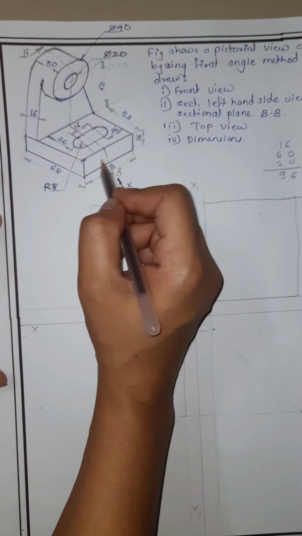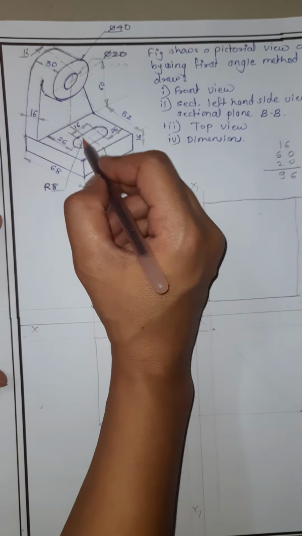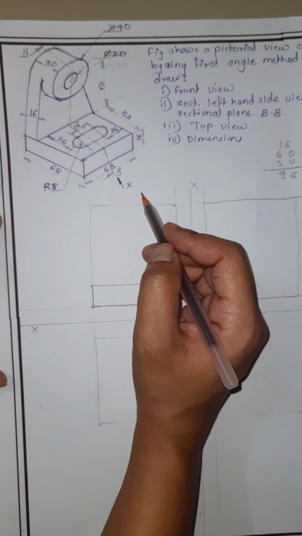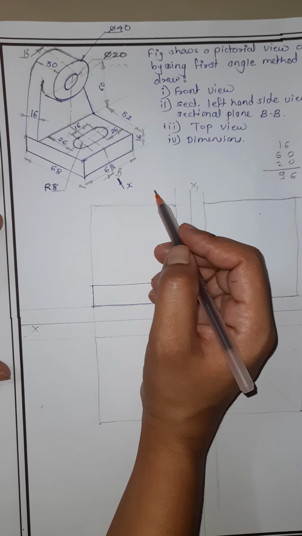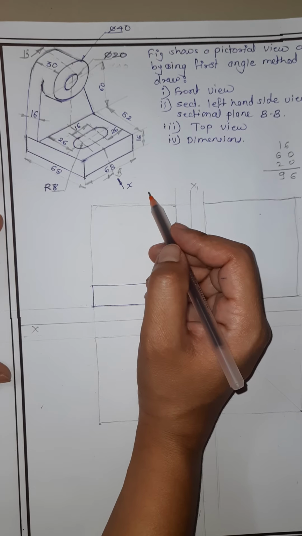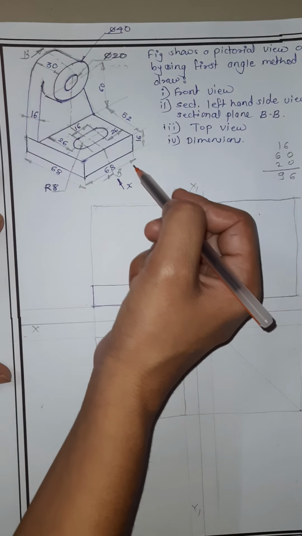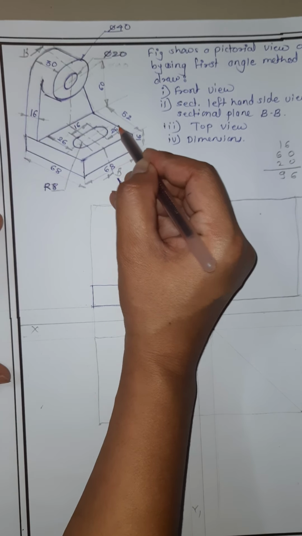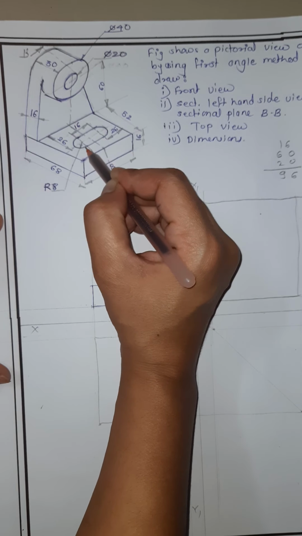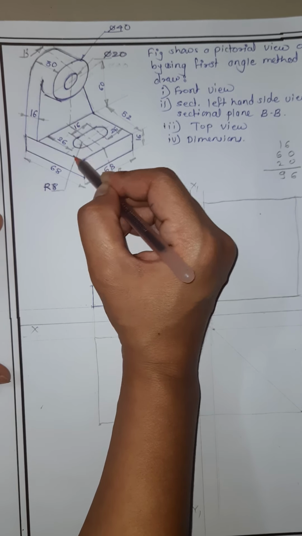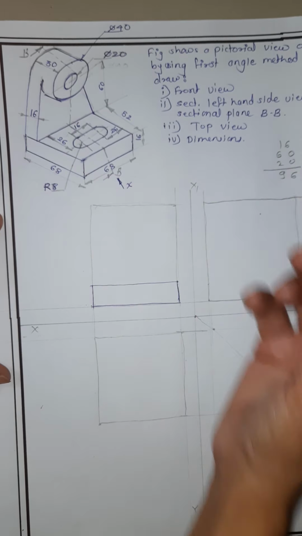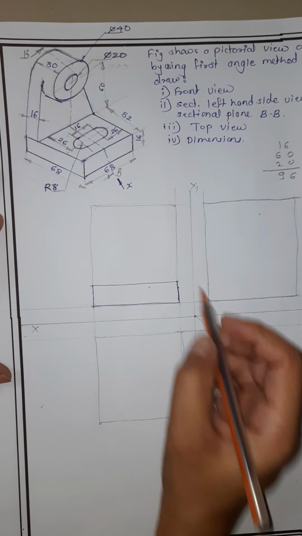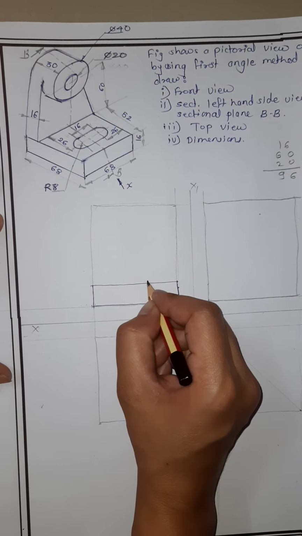Then see, from the front side this hole is not visible, so you have to draw a dotted line for it, or a dash line, also called a hidden line. From this direction it is not visible, so first we'll mark its center. From this side its center is at 26, and it is also at 26 from the other side.